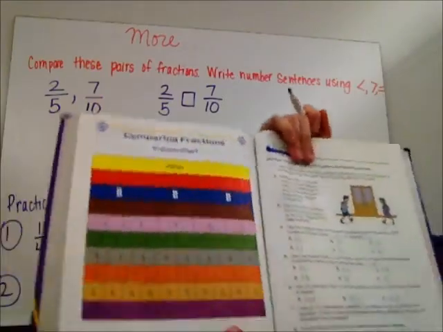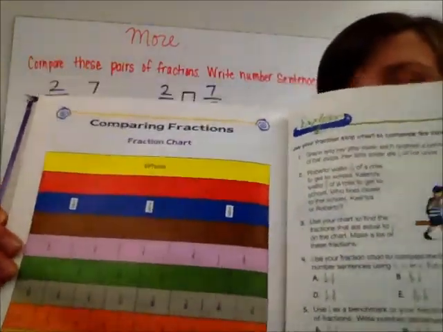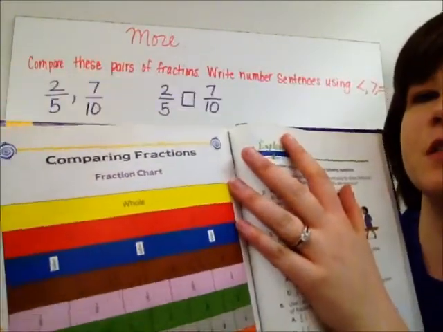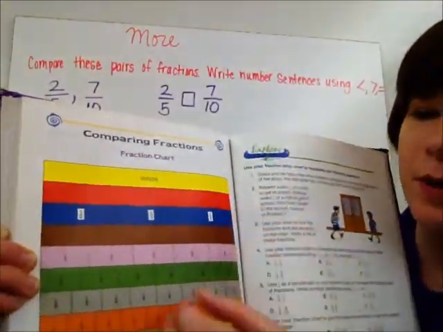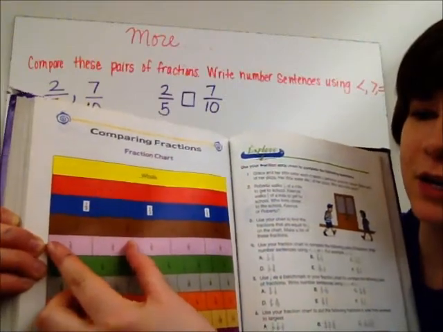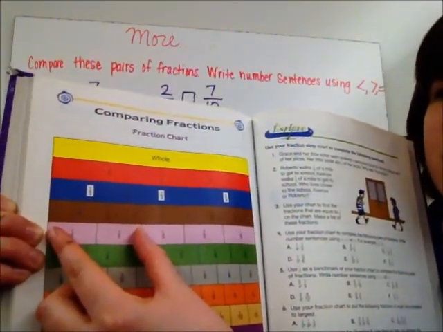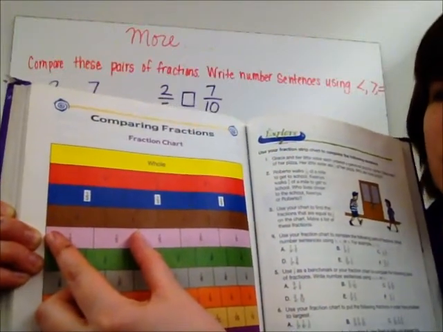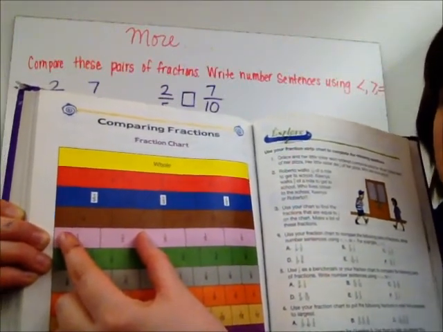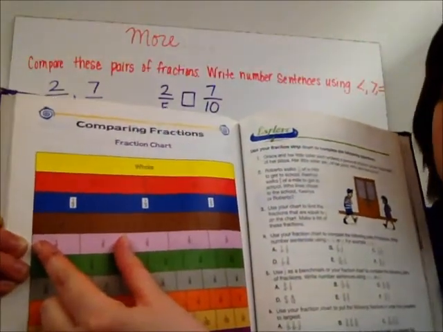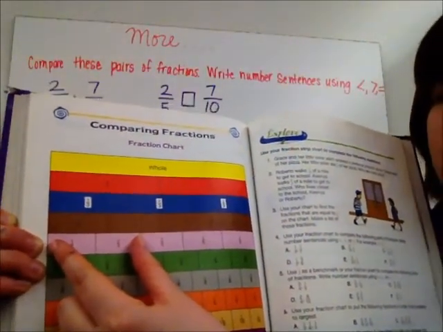So if we look at our fraction chart, and I hope you can see this, 2/5 is our first number. So I'm going to find 2/5 and see if it's smaller than 1/2 or bigger than 1/2. And I can see here, if 1/2 is right here, that 2/5 is smaller than 1/2.